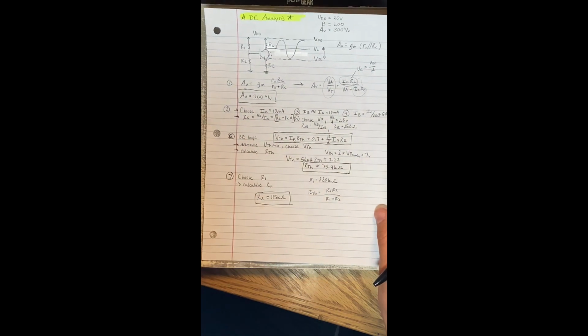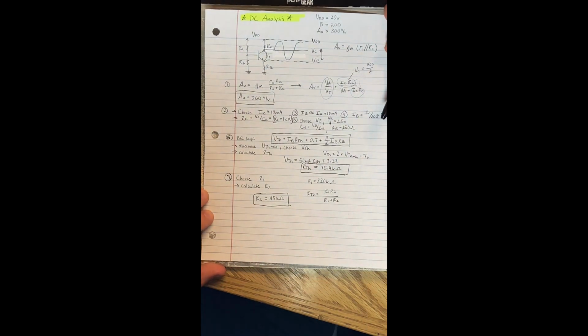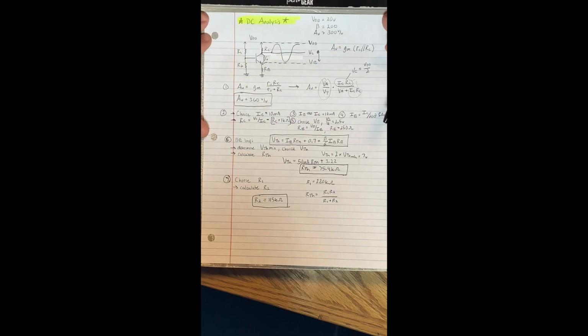The process that I just went through right here is not the only way to do this. There are quite a few, and the method you're going to use is going to depend on what you're designing for. In this situation, we're designing for gain. You might want to design for output or input impedance, for example, or you might want to operate at a particular collector current, for example. All these different things will implicate different methods.